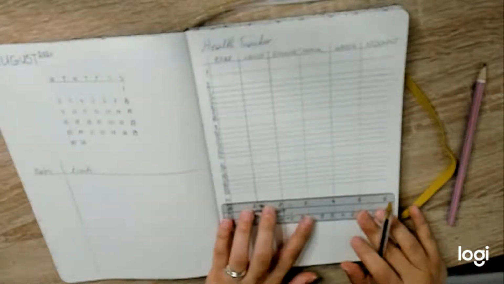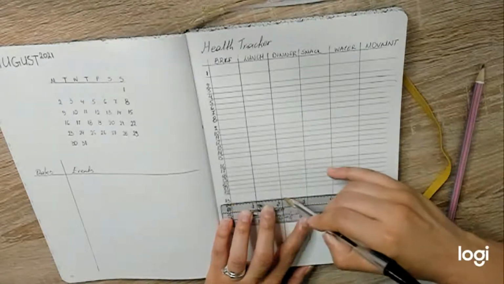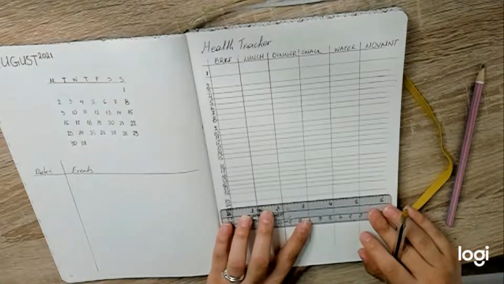Okay, let's continue. We're almost done with this section.